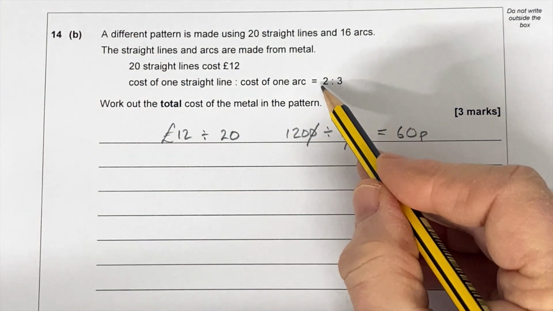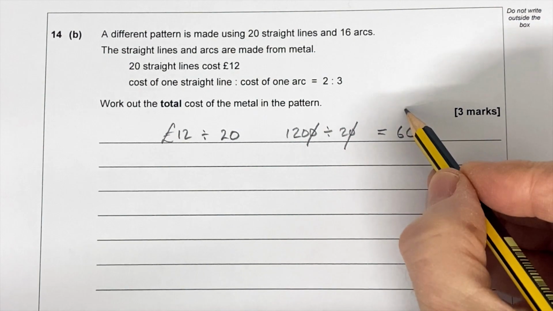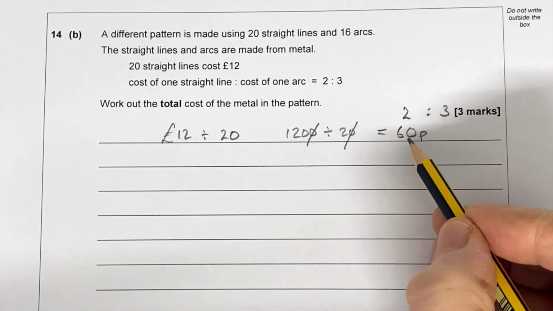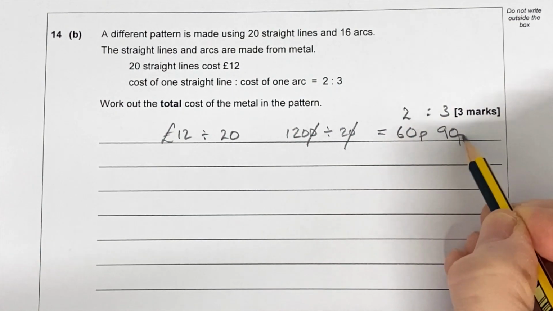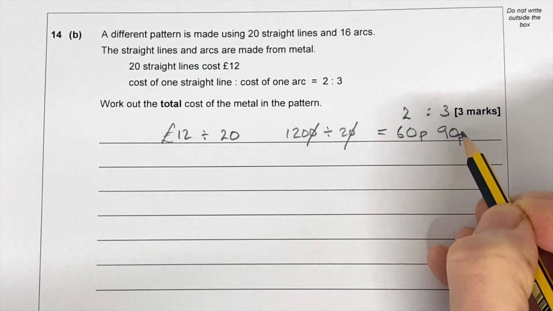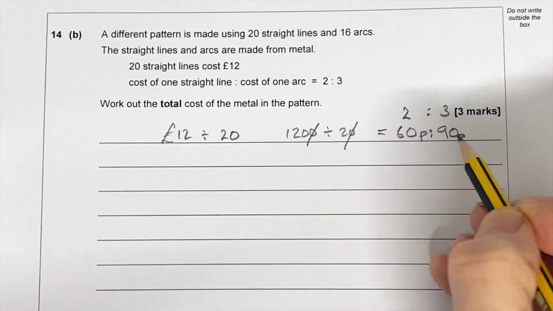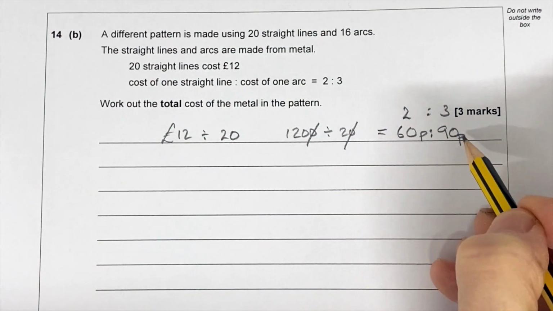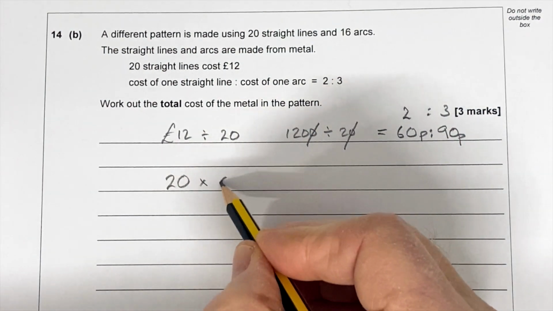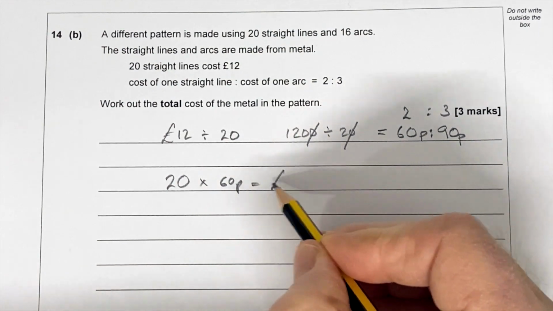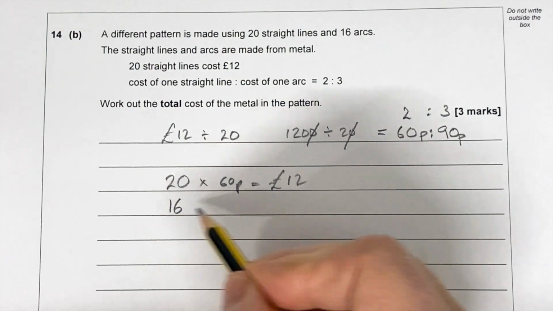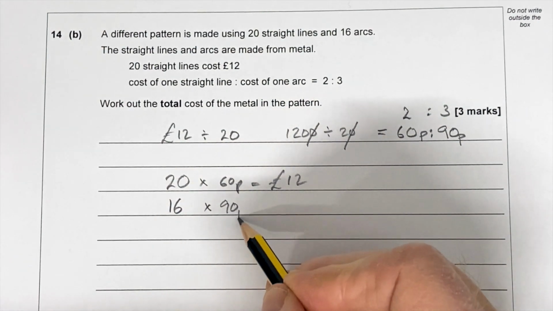The arc is 2 to 3. So if 60 pence is sort of 2 shares, then 3 shares will be 90 pence, because 2 30s make 60, 3 30s make 90. So the ratio of the costs is 60p to 90p. Now we know we've got 20 straight lines, so we know that 20 times 60p is £12, because they've already told us that anyway. Now all we need is 16 times 90p.